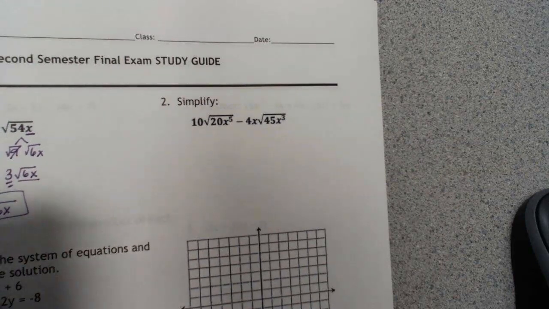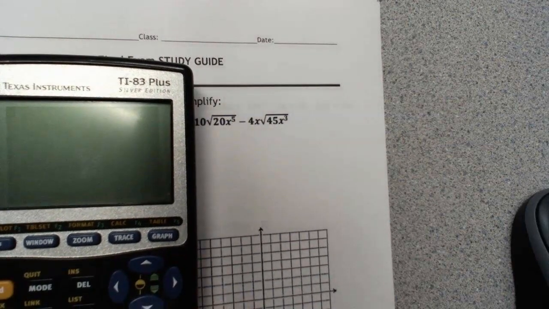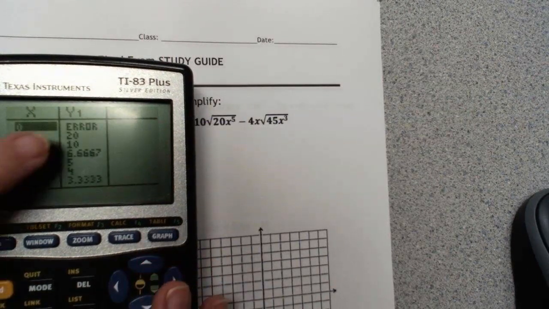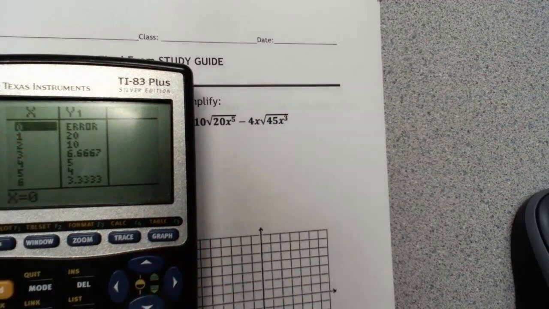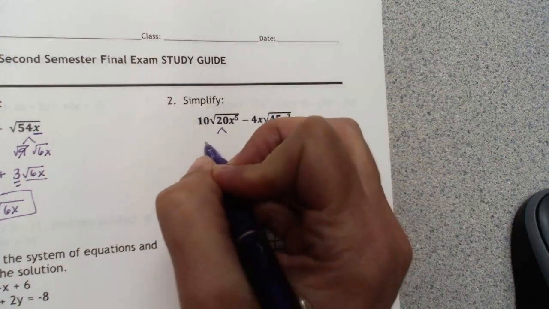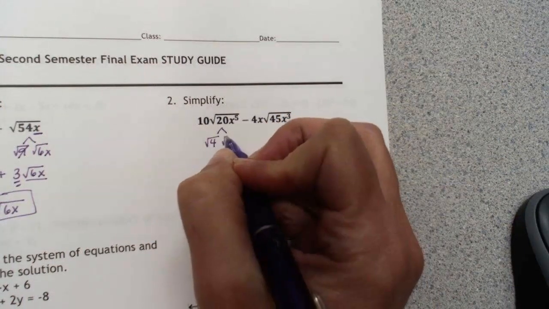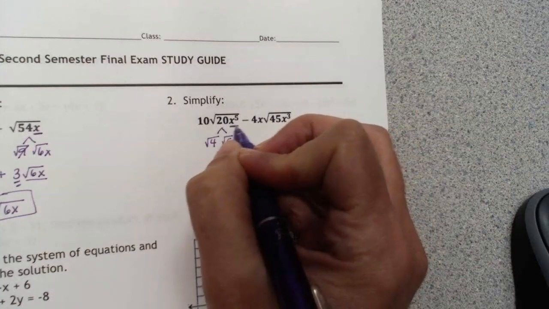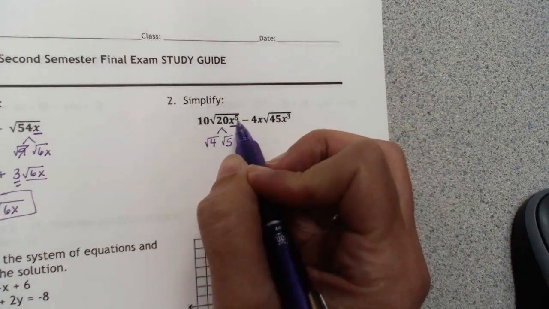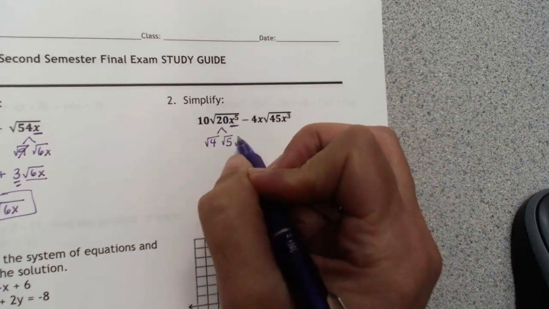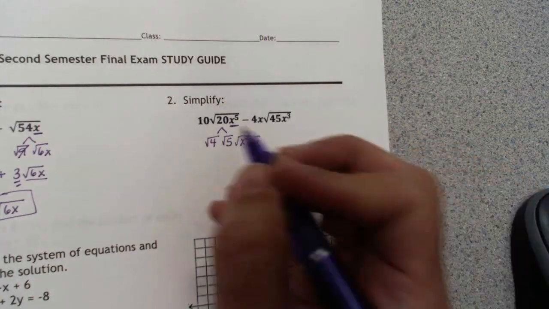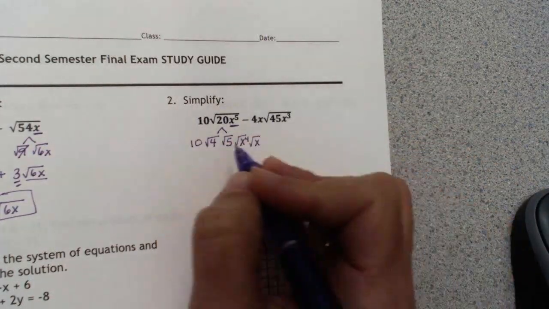So for 20, we're going to go to y equals, type in 20 divided by x, go to our table, and I see 4 is my perfect square. So I'm going to rewrite this as 4 and 5, but I also have x to the 5th, and the closest perfect square to 5 is x to the 4th, so I'm going to also write x to the 4th, and that leaves me with an x, and I've got my 10 in front.